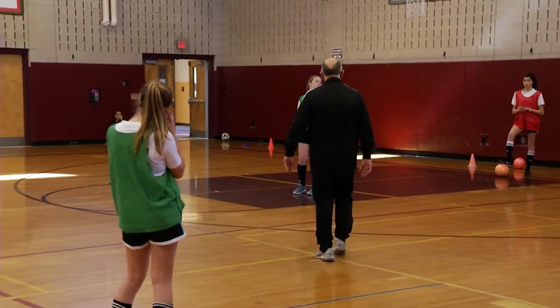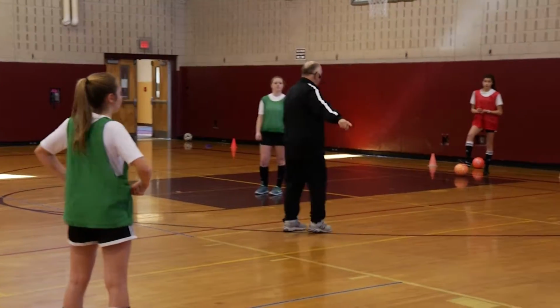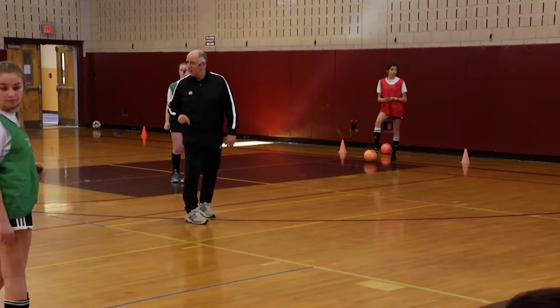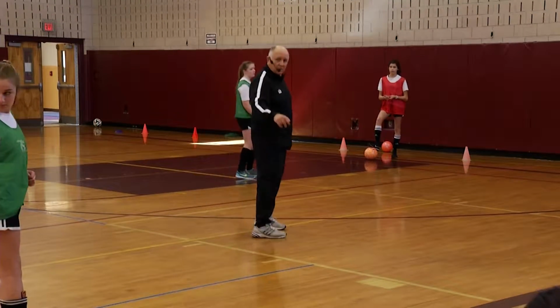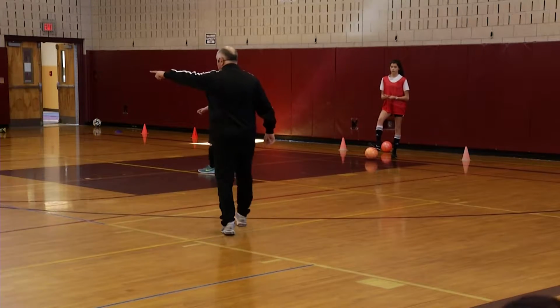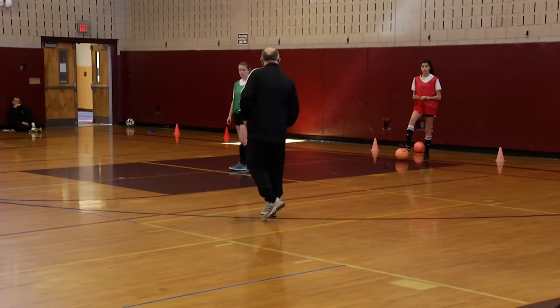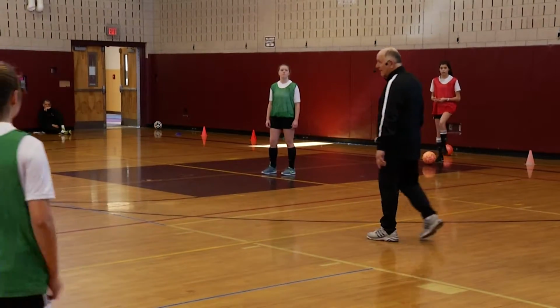Yes. The touch line is the red. Hang on a second. The touch line is the red. Now let's make it the yellow. We'll make it the yellow. Just move that cone back if you would. Move that cone back. That's fine. Okay. Good. So 5 versus 5. Let's play.